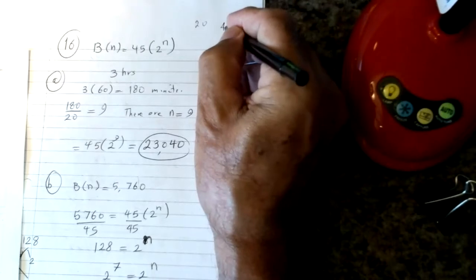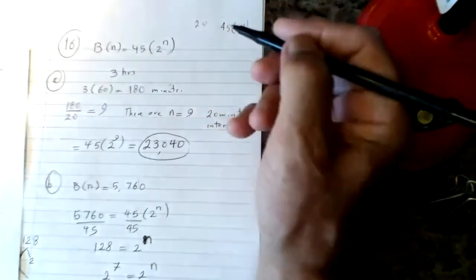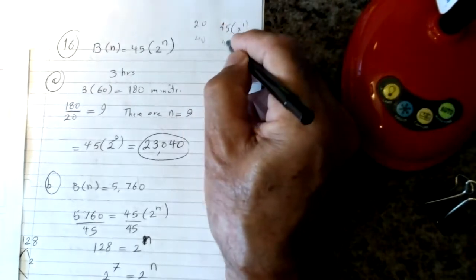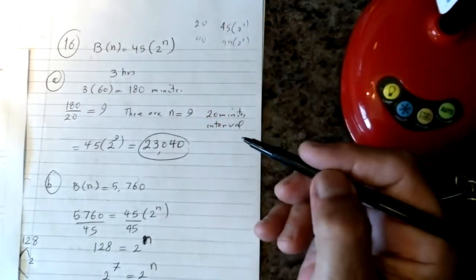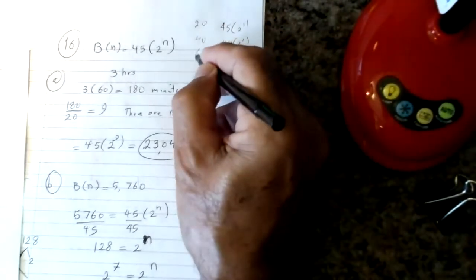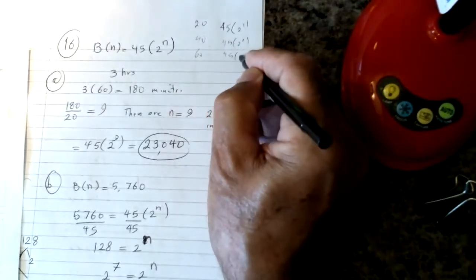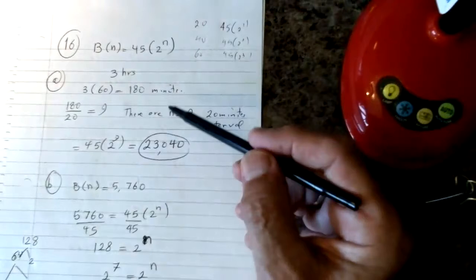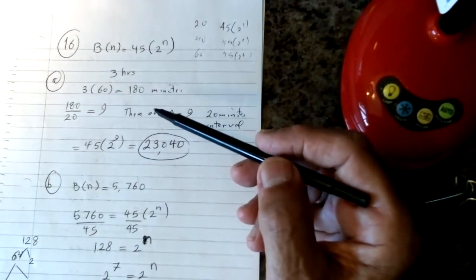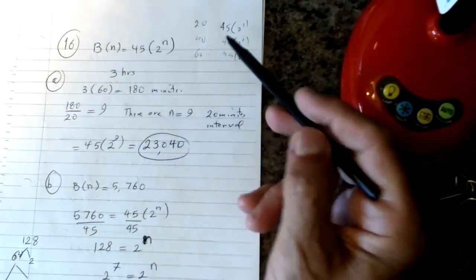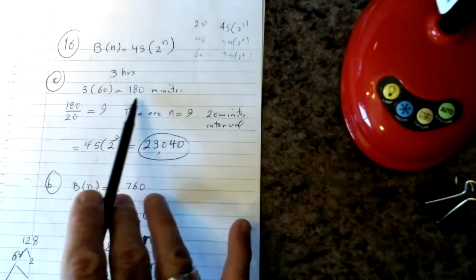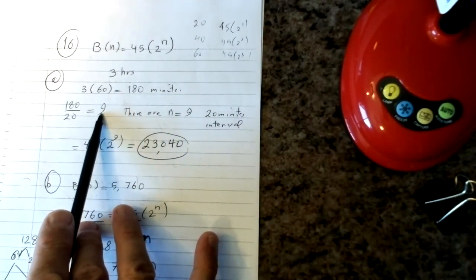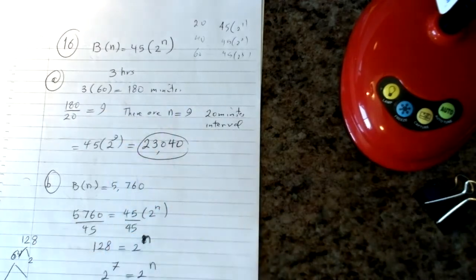So if you have the first 20 minutes, what happened in the first 20 minutes? It's 45 times 2 to the power of 1. What happened after the second 20 minutes, or 40 minutes? 45 times 2 to the power of 2. What happened after 60 minutes? 45 times 2 to the power of 3. And that's what you have here. So how many 20 minutes are in 180? 9. So that would be the power here, okay?